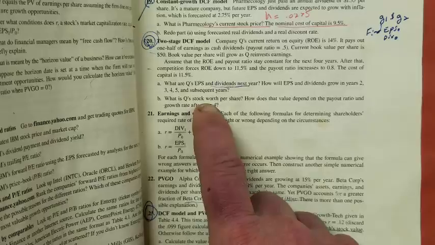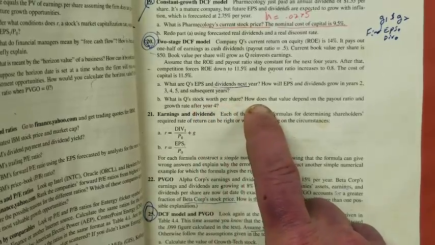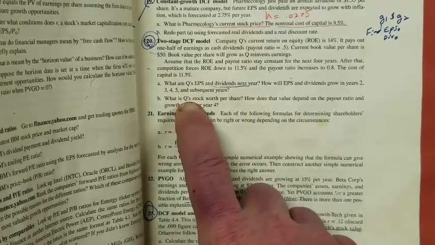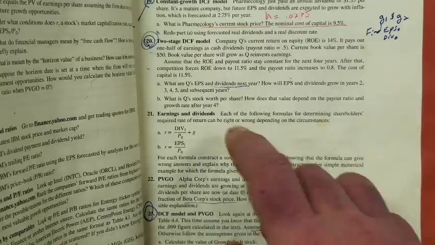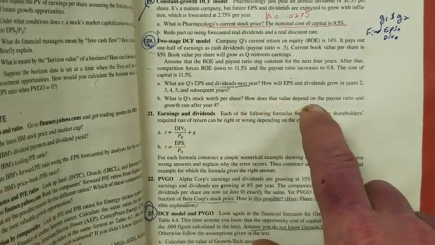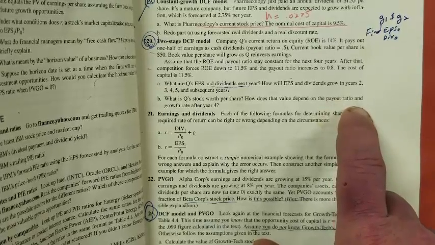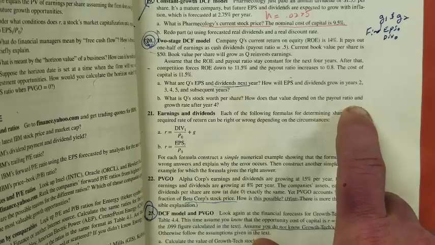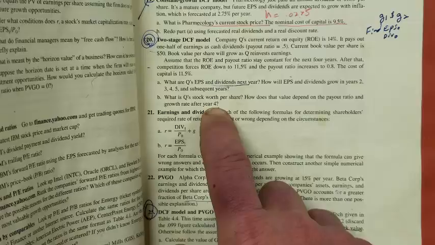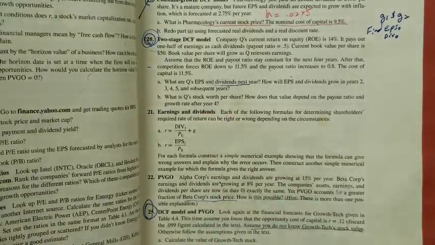B, what is Q's stock worth per share? So that's basically what is Q's stock worth per share at time 0, its present value. How does that value depend on the change, or the beginning and ending payout ratio and growth rate after year 4? Okay, so you're going to have 2 payout ratios and 2 growth rates.